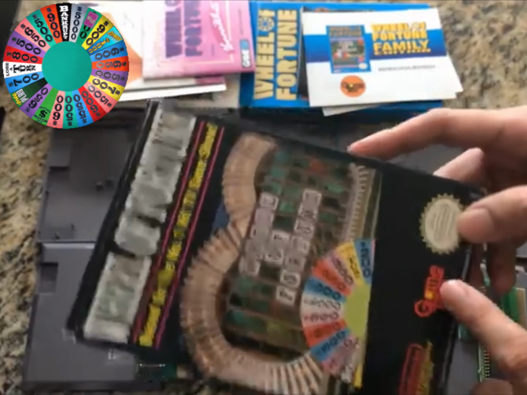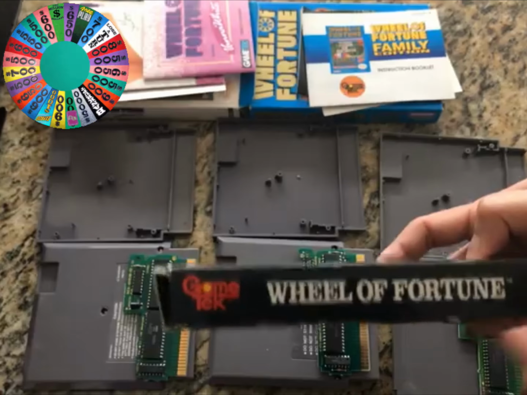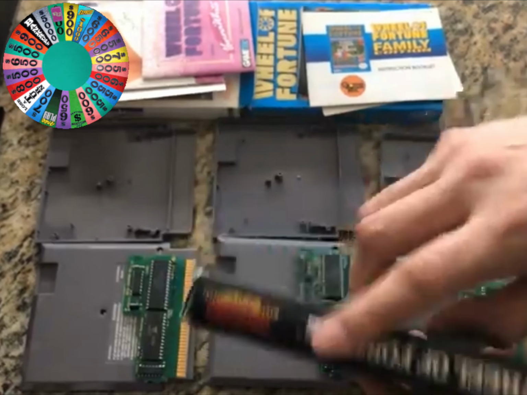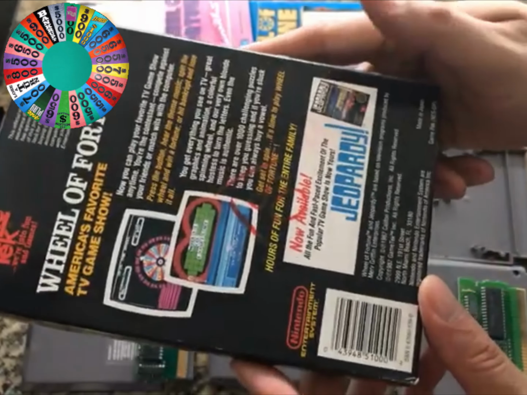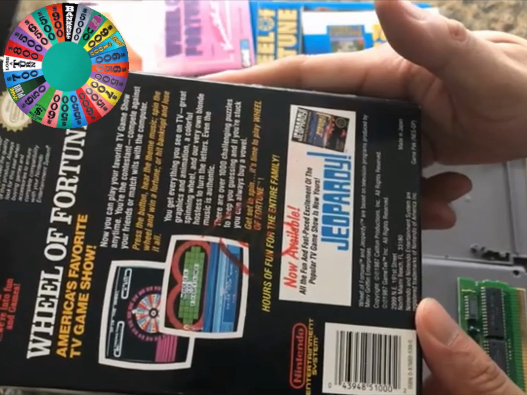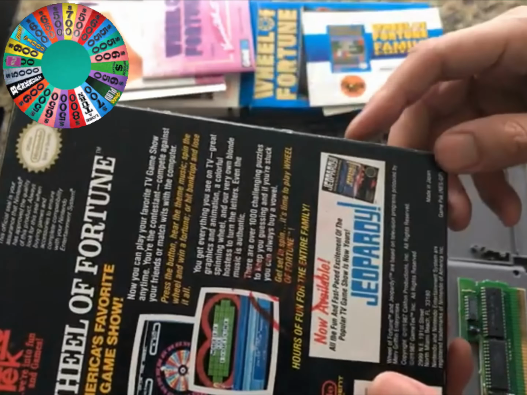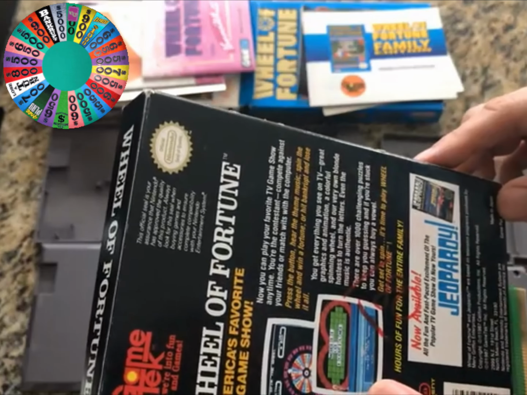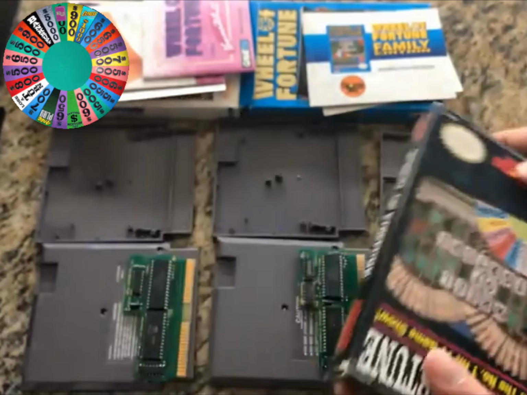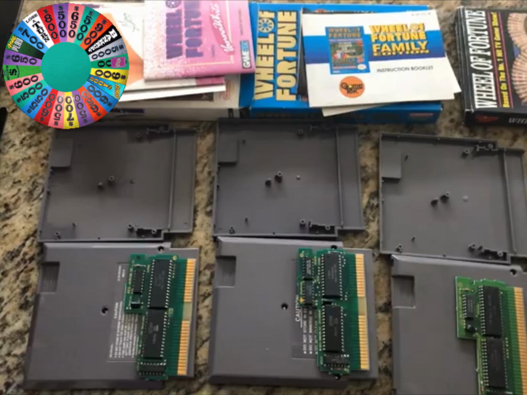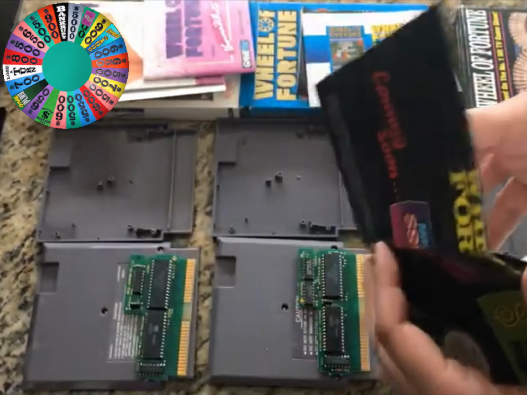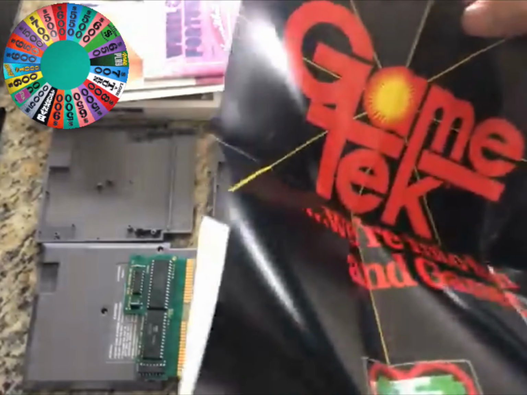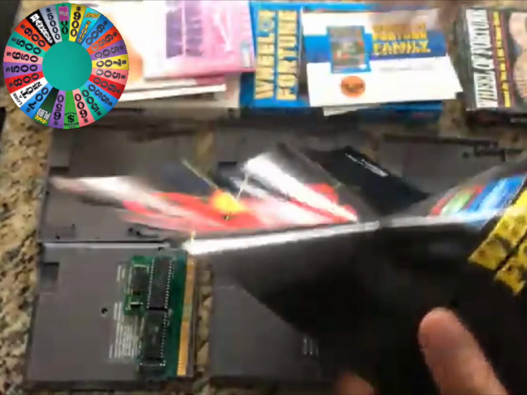So it's Game Tek, obviously. You look at the side. This is how it's supposed to look on the side as well. This is the back. Trying to make sure that it shows in there. It was made in Japan, of course. And this is the first one that was released to the NES of Wheel of Fortune. Pretty good. This one fortunately came with a map, so you guys can look at it. Actually, a poster, I'm sorry. Pretty good condition.